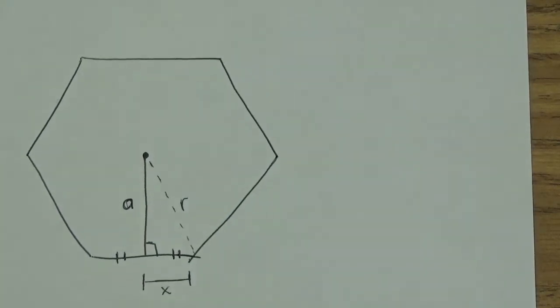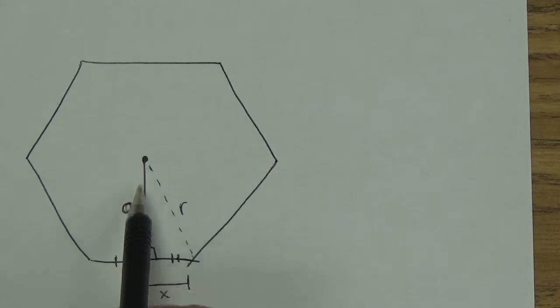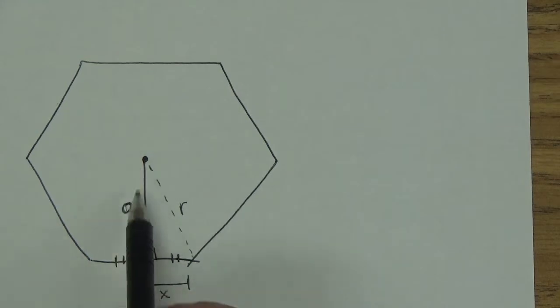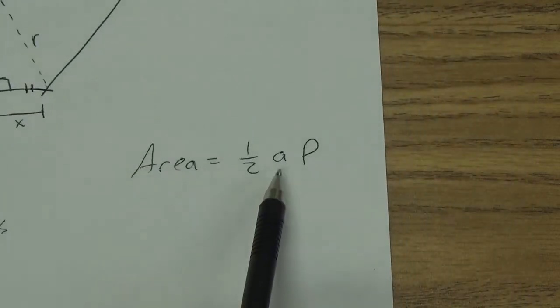Now the reason this works real fast, if you were to take just this triangle, right, 1/2 times base times height, okay, the base is x, the height is a. Okay, so already we have 1/2 times the height.